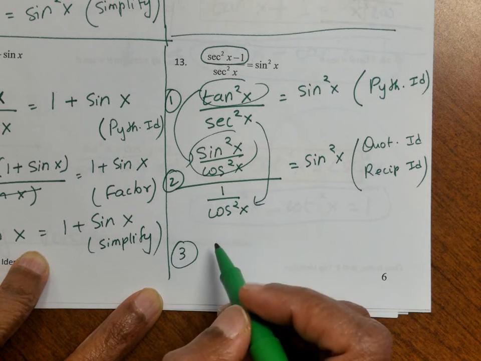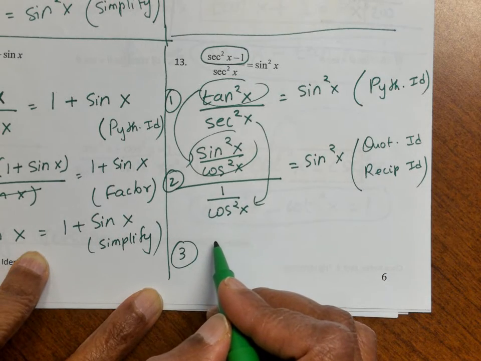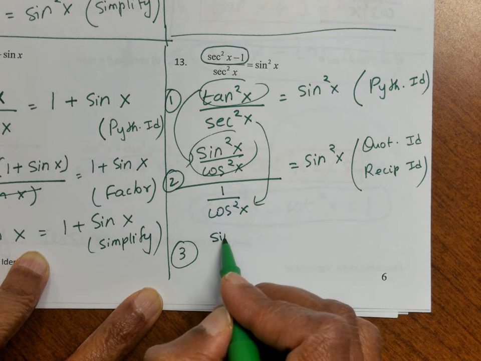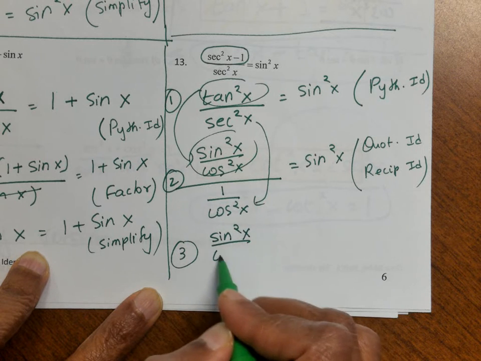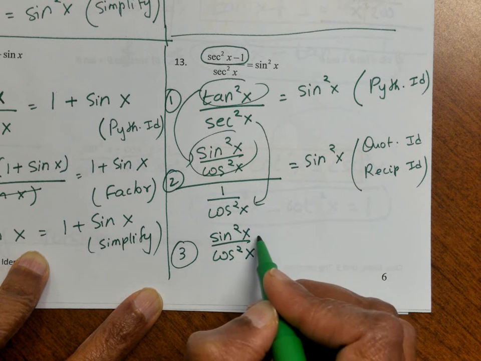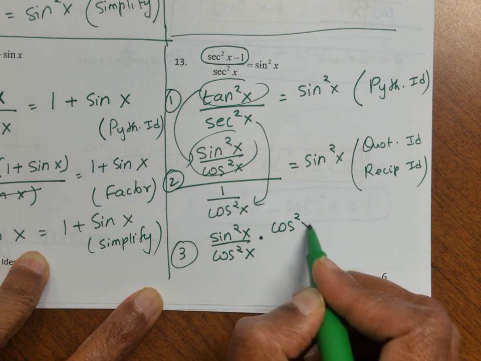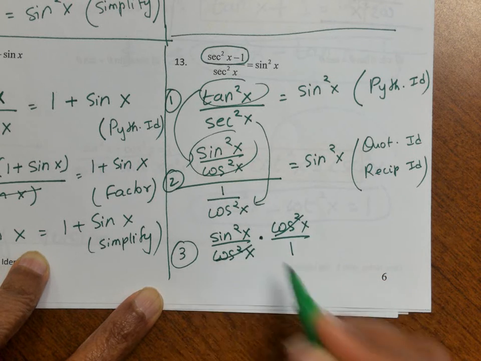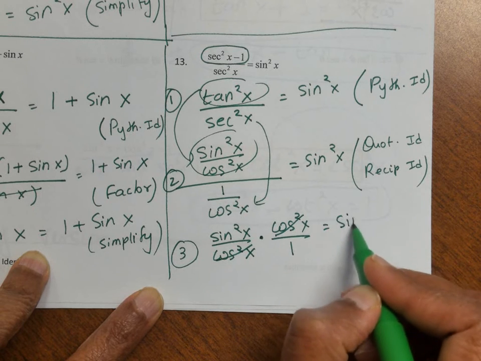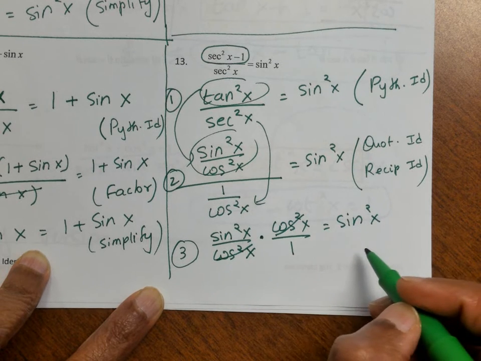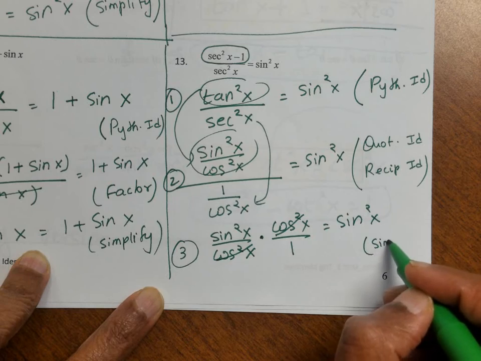And then now what do I do? Dividing fractions. You can do the whole sine square x over cosine square x. Dividing is the same as multiplying by the reciprocal. Right? Everybody good? So all I'm saying is simplify.